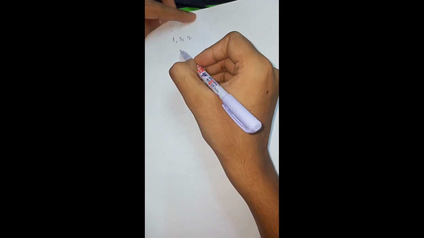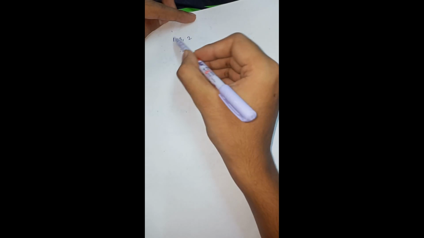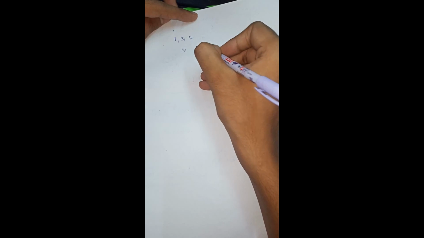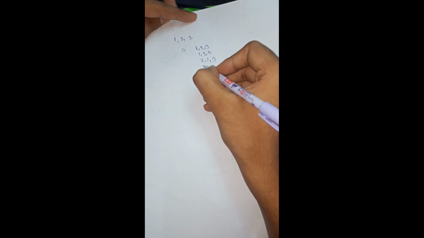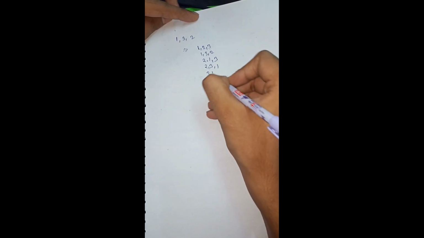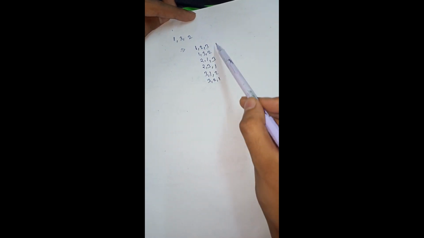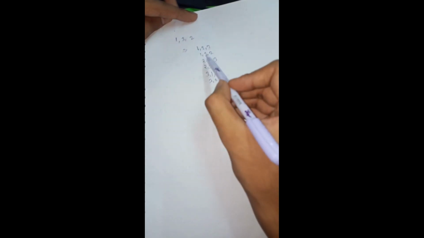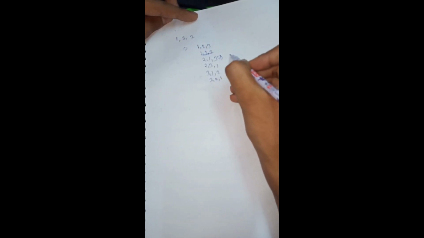To understand, first let's arrange these elements in increasing order: 123, 132, 213, 231, 312, and 321. These are all the permutations of the number 123. So 132 is here, and we have to return its next permutation, which is 213.